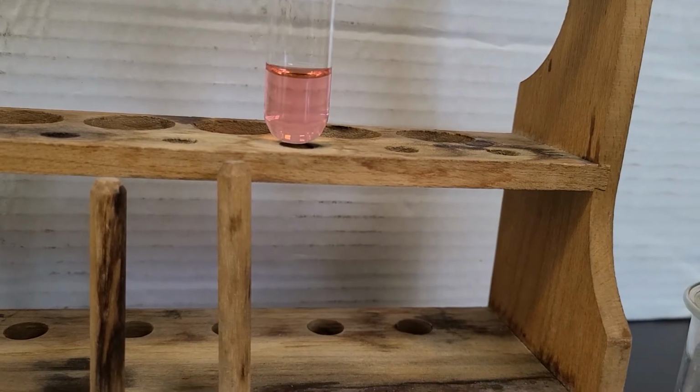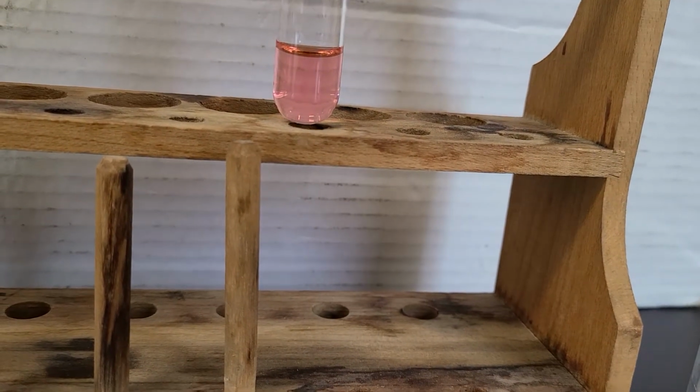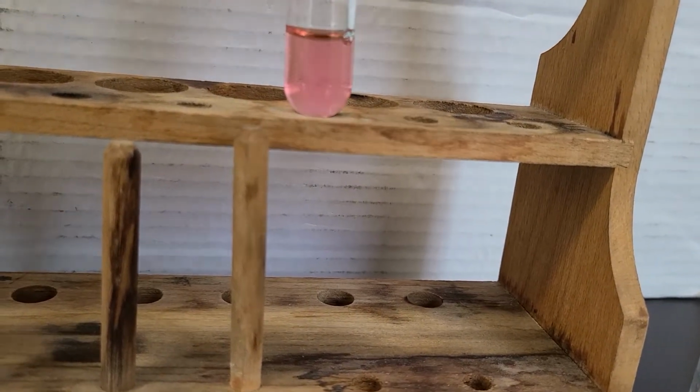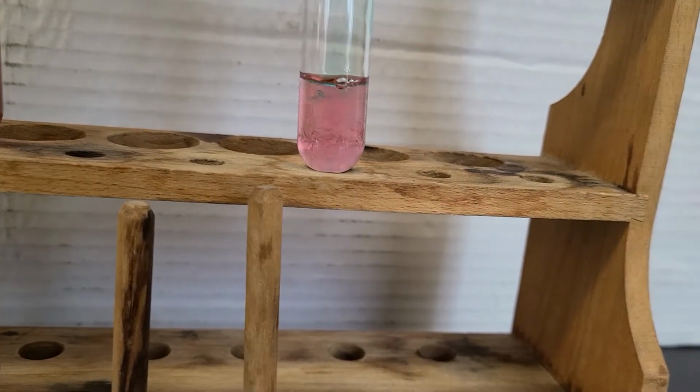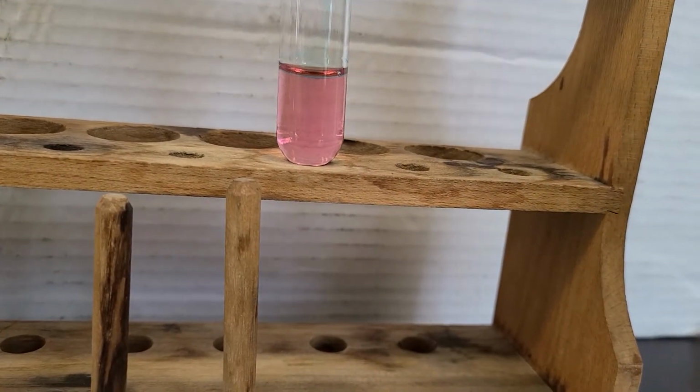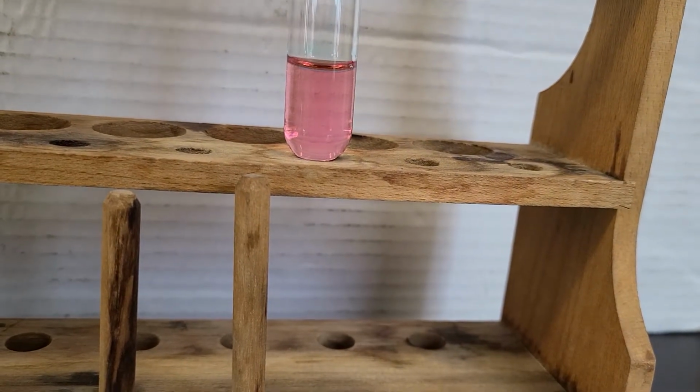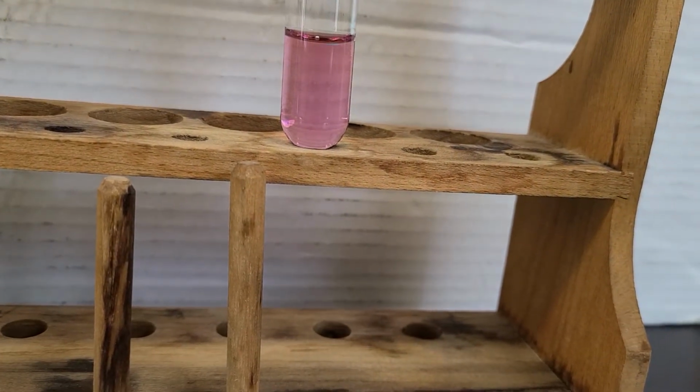If the solution becomes blue, add enough water to make it turn purple. So we want to make sure we have it purplish. I don't have to be as careful adding this. I want it to be purple, so I'm just going to throw a bunch of HCl in there. And again, if it turns blue, I've gone too far. Okay, now I'm getting close.